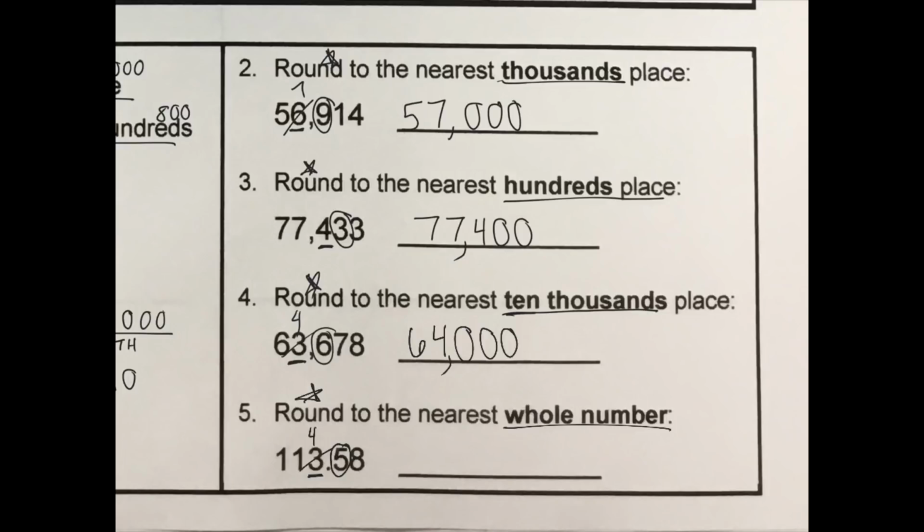Left side stays the same, 1, 1. Change your 3 to a 4. Then we're at the decimal point. Circle side turns to 0, so I put 0, 0. That is my answer. Since I have 0 decimals, I could also write it like this, 114. Either of those answers would be correct.